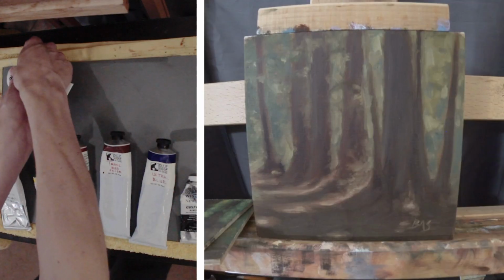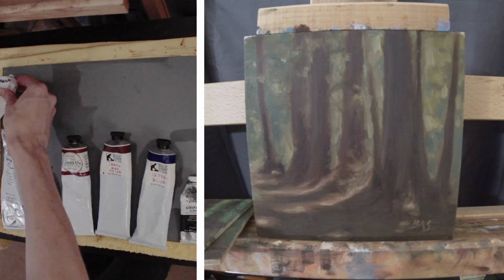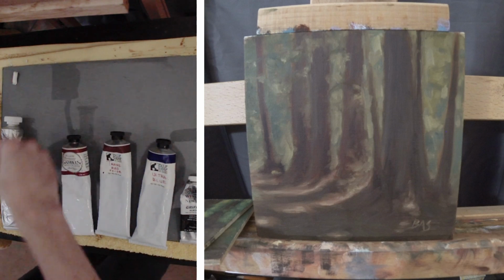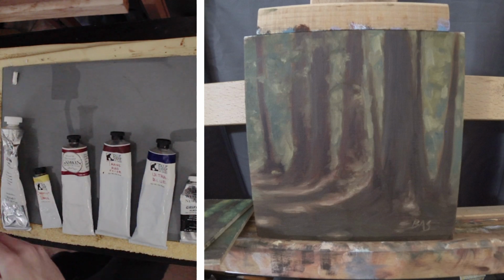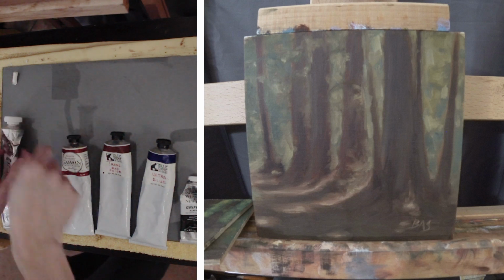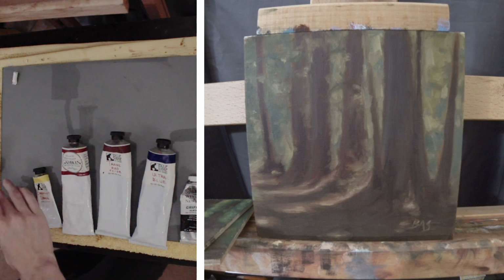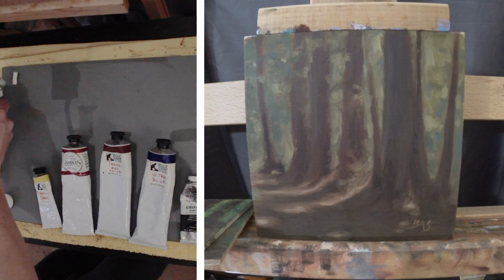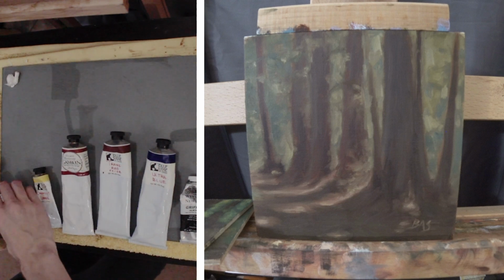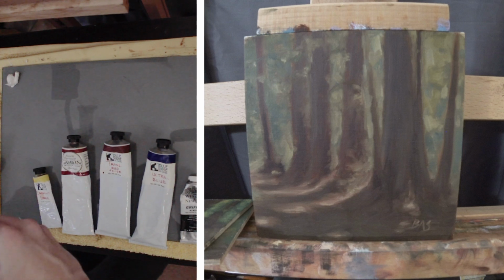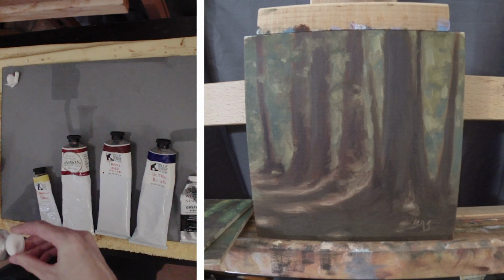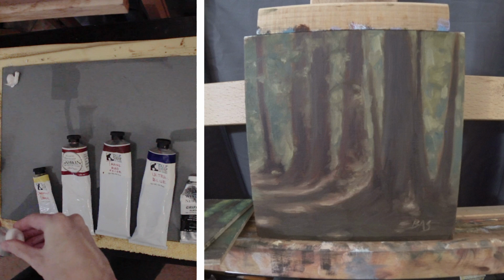Okay, so I'll quickly talk about my palette here while I'm getting some of the colors prepared. So I'm using titanium white, cadmium lemon, alizarin permanent, transparent red oxide, ultramarine blue, and ivory black. Kind of a limited palette, but basically just the colors that I need for this forest scene. It's not going to be too complicated.